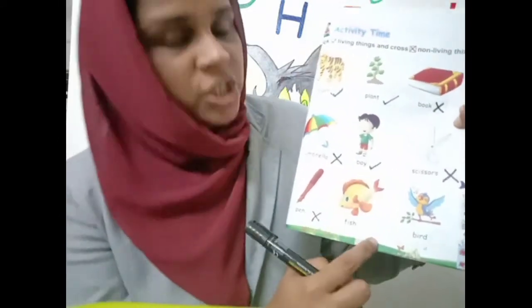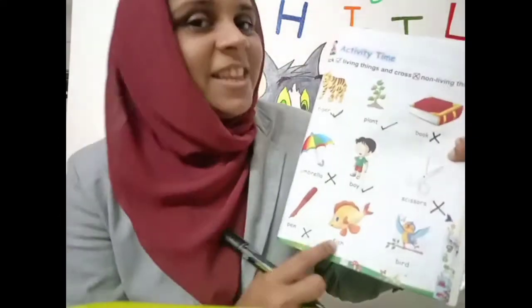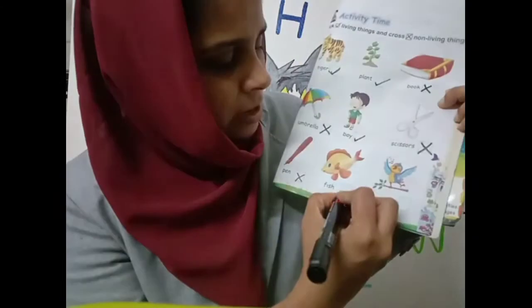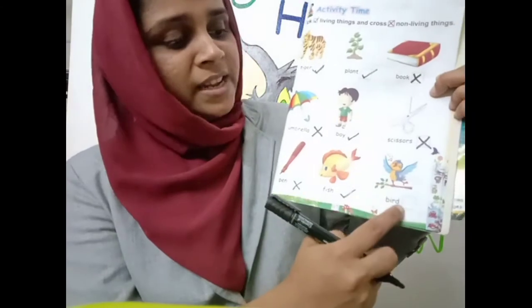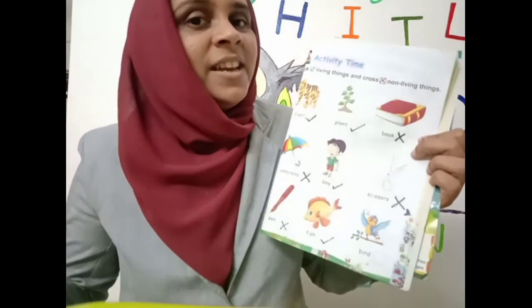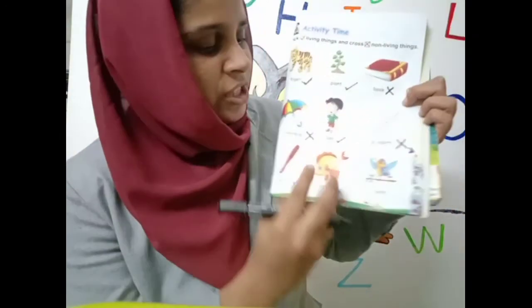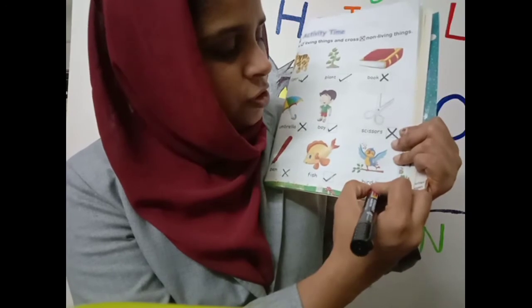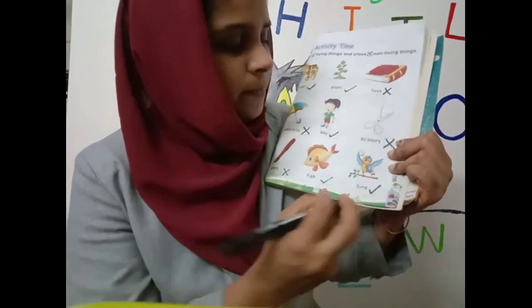Next is fish. Fish is a living thing. Fish can swim, breathe and grow. So we have to tick. Next is a bird. Bird can fly, breathe, eat and grow. So bird is a living thing. So we have to give tick.